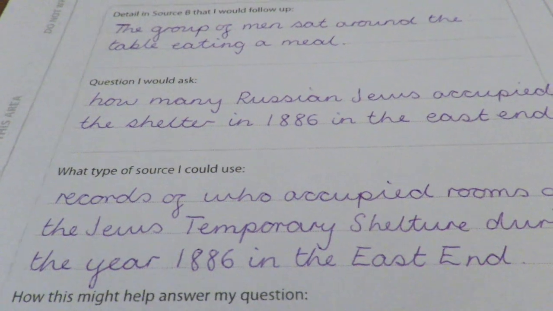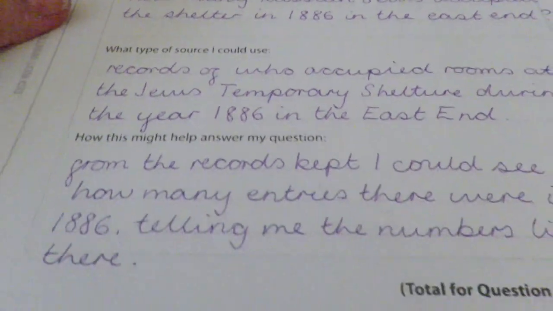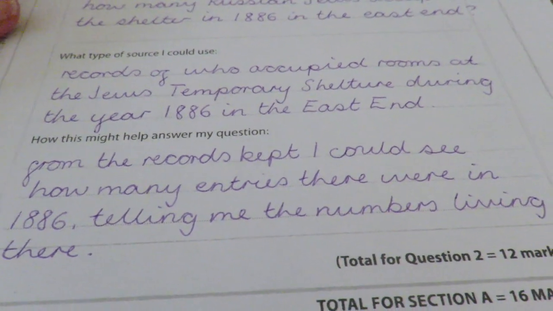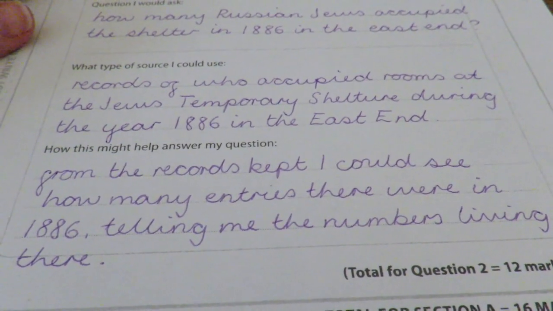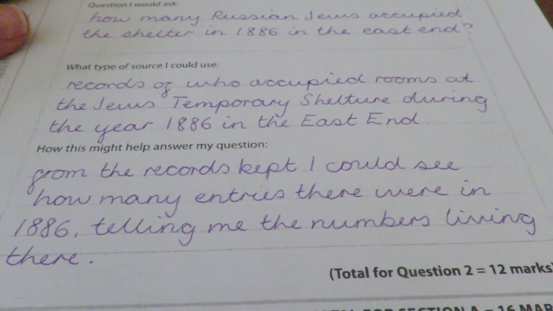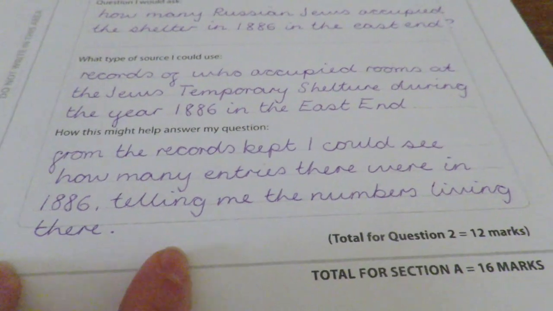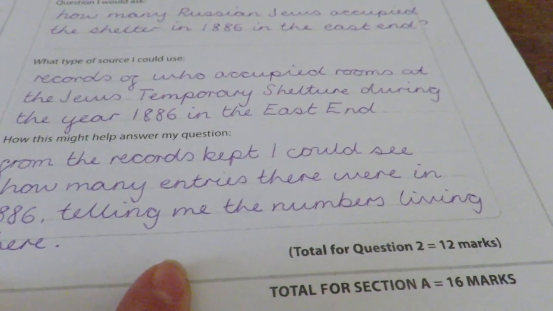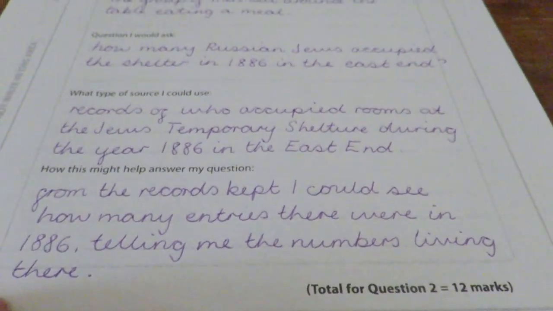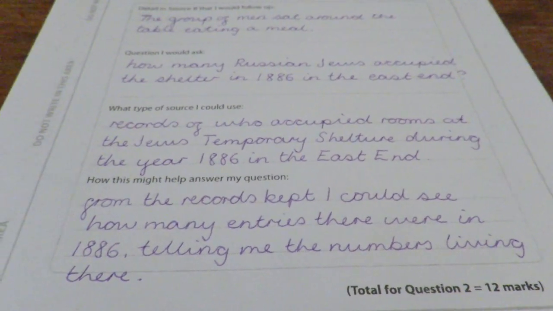And then to link to that, how might this help answer my question? So again, I've been really specific here. From the records kept, I could see how many entries there were in 1886, telling me the numbers living there. Sure, I'd even add in, and therefore, how many people were out of work and the problems they faced. Okay, try and link it back to the question as well.